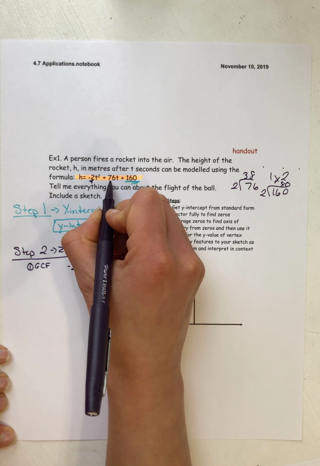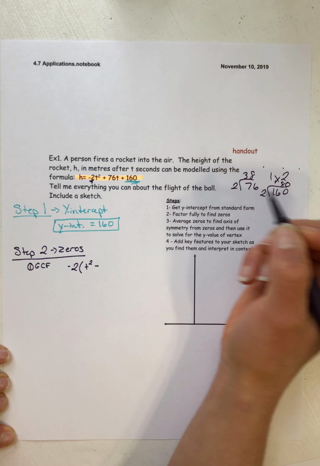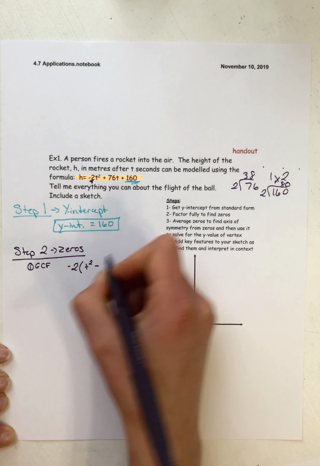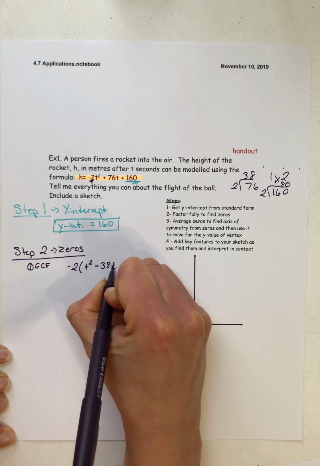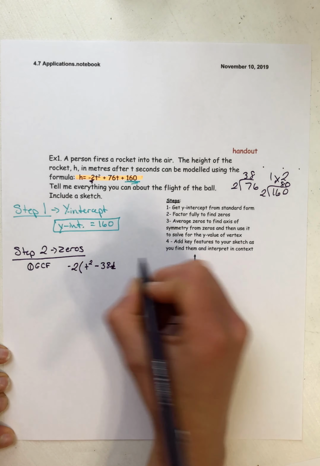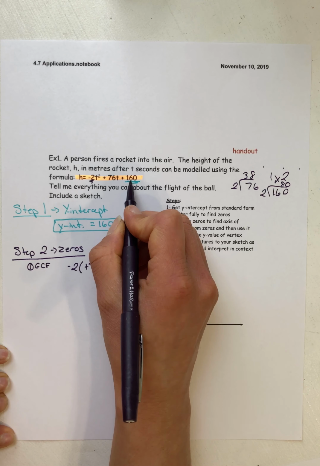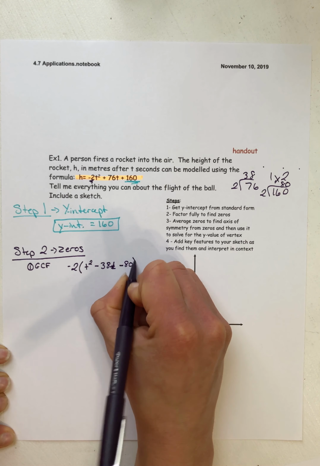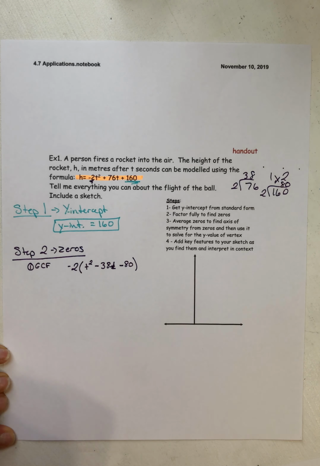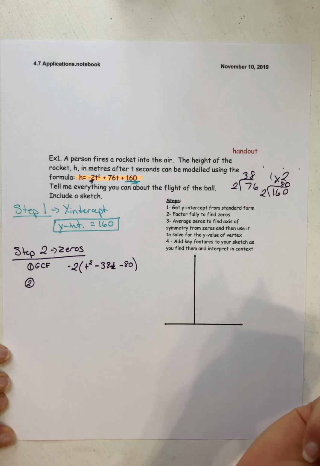Minus, because 76 divided by negative 2 is going to give me negative 38t. That's a t, not an x. And then minus, because 160 divided by negative 2 is going to give me negative 80. So we've just done our step 1. And then our step 2 is to do our window method.